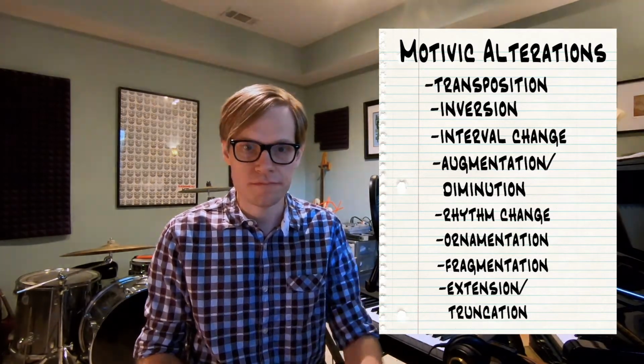Fairly straightforward. It's good to keep in mind with these motivic alterations that sometimes you'll hear only one, sometimes you'll hear two, sometimes you'll hear many. It just depends how much the motive has changed. And so the motive can change up until the point that you no longer recognize it, and then it maybe perhaps becomes a new idea. Also remember that a piece can have a single motive, or it can have many. Usually, shorter pieces have fewer motives, and longer pieces have more motives, as you'd expect.